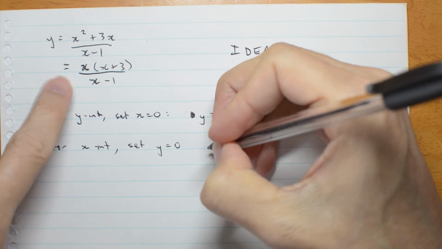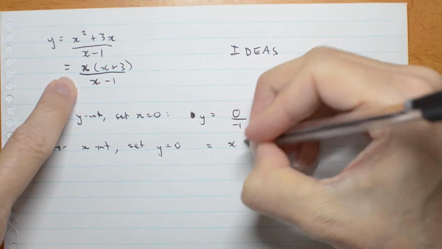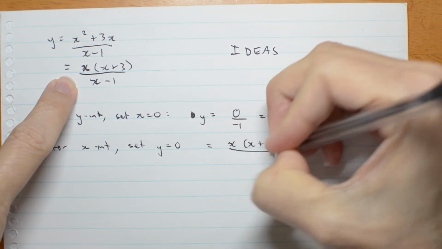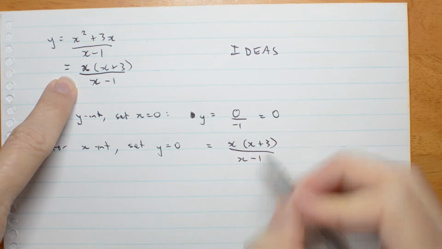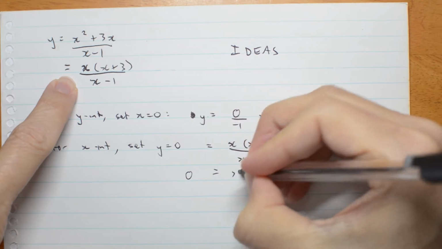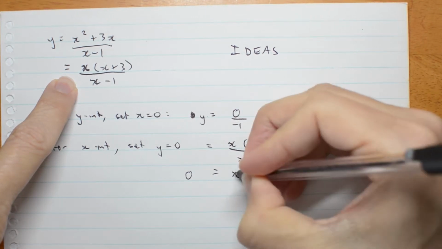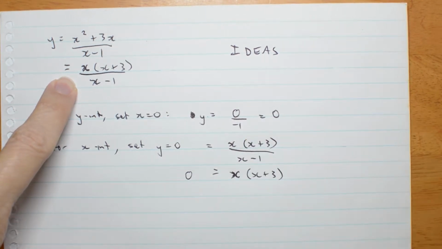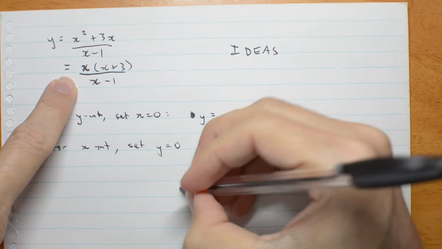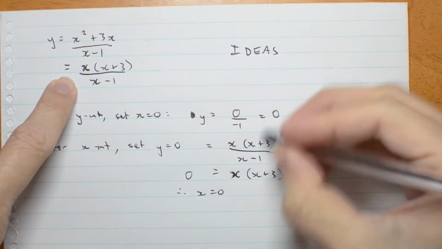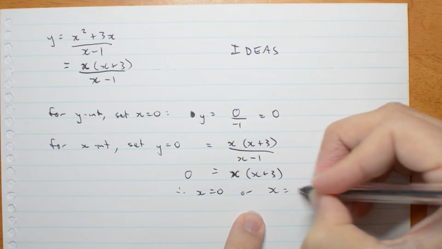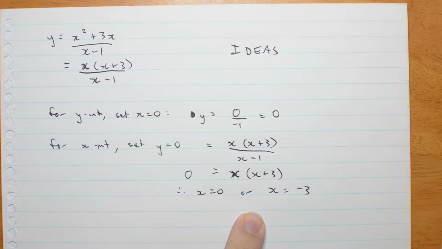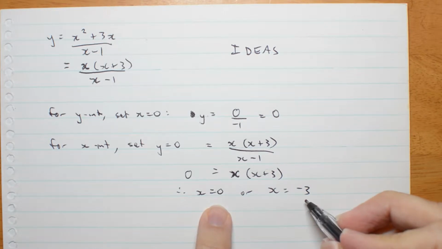If y is 0, that's x plus 3 over x minus 1. I don't care about the bottom, it's the top that has to be 0. x plus 3. Well, if that's 0, then either x is 0, which I already knew about, or negative 3. So they're my two x-intercepts.